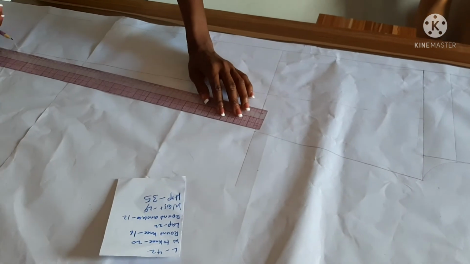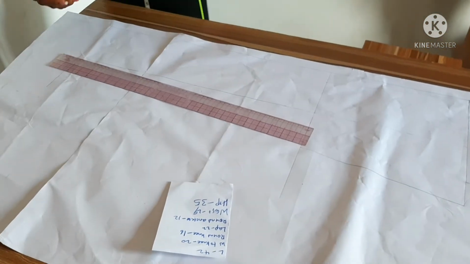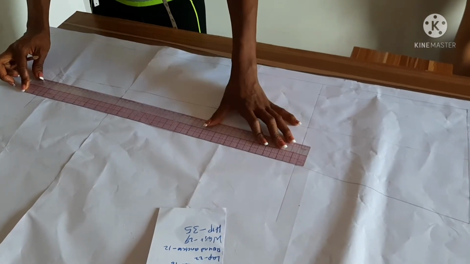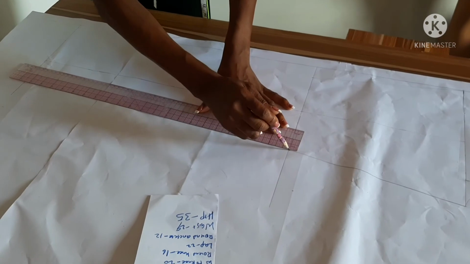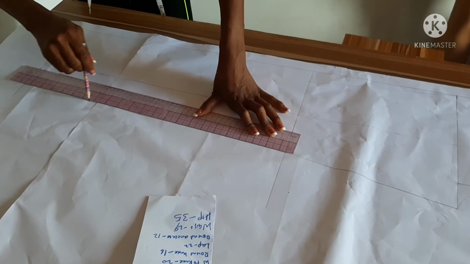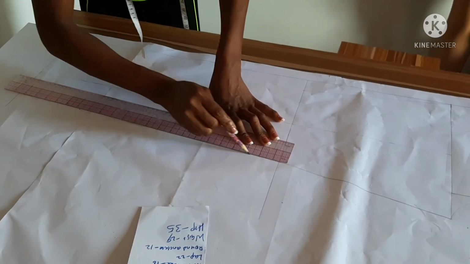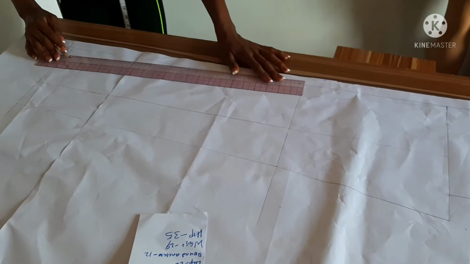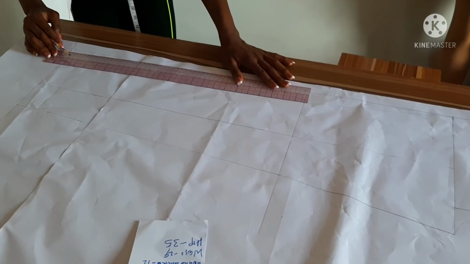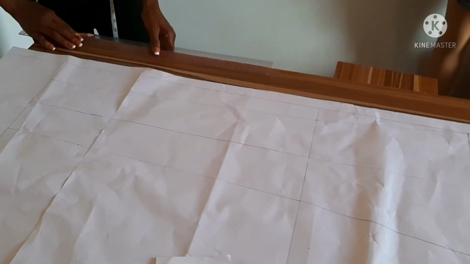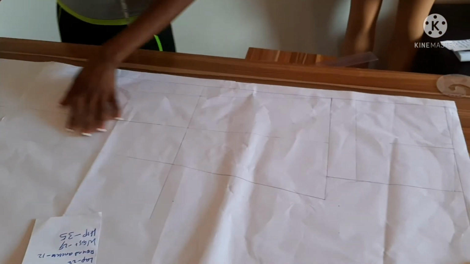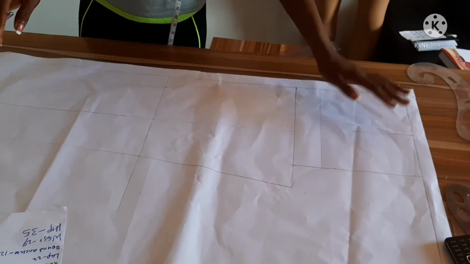Then on your round ankle, you also place your ruler and connect. Come this way, do the same thing. Make your connections. So you can see, isn't this beautiful, dear soulmates? We are done with the front part of our trouser.